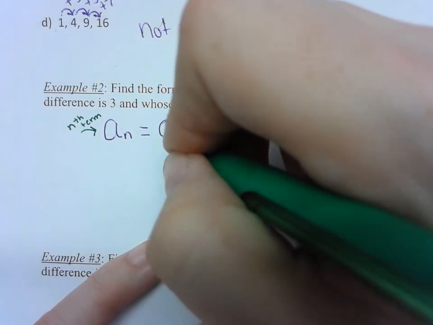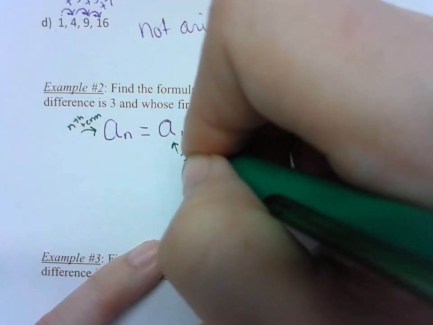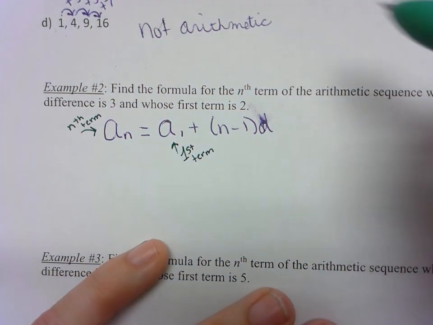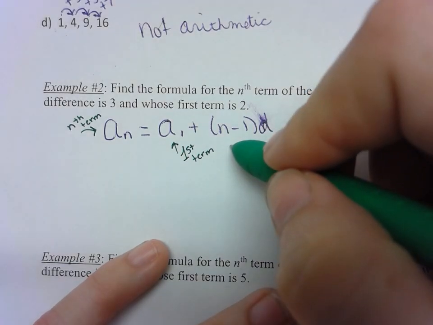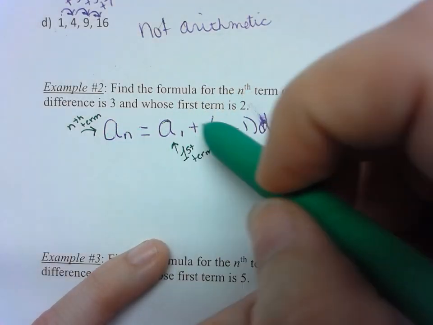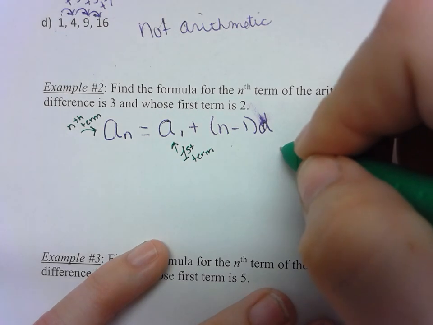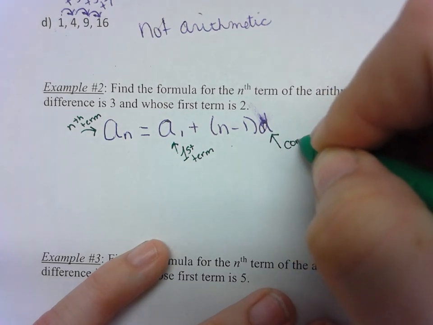This right here is your first term. Oh, I smeared that. n is the same thing as this n. It's the number of the term that you're on. And d is your common difference.